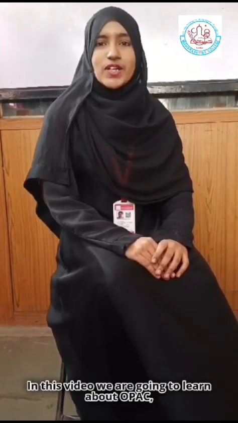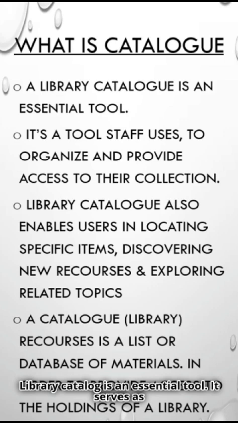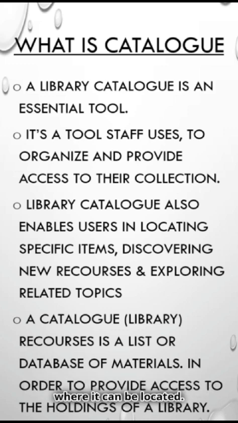In this video, we are going to learn about OPAC, Online Public Access Catalogue. But for that, first you need to know what is Catalogue. Library Catalogue is an essential tool. It serves as a key to the resources of a library. Without it, it will be difficult to know what is available and where it can be located.